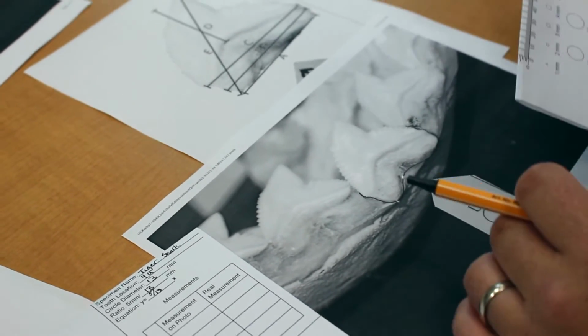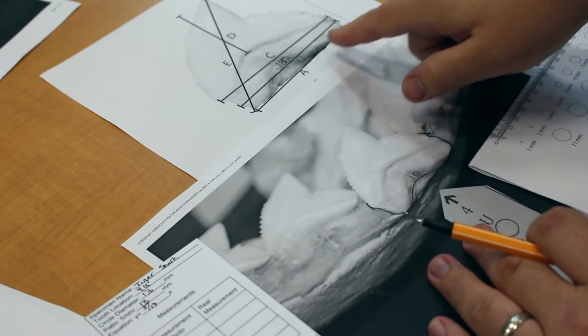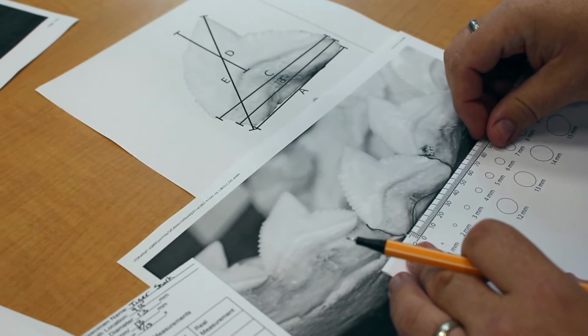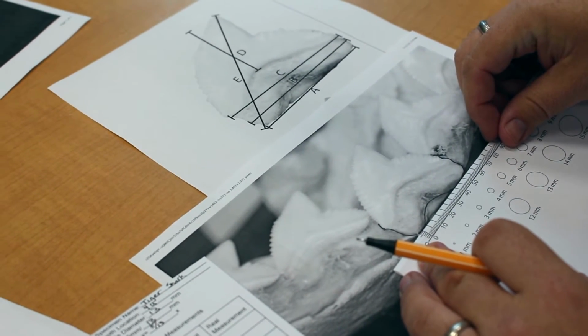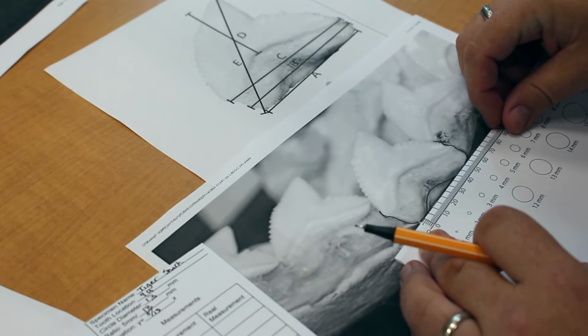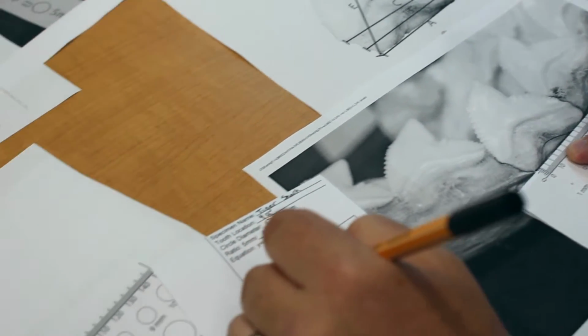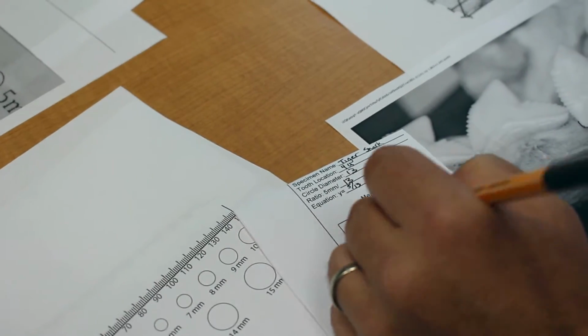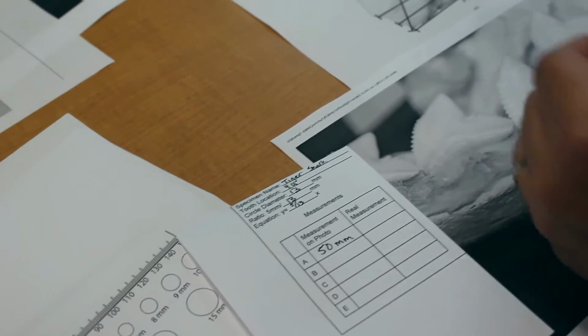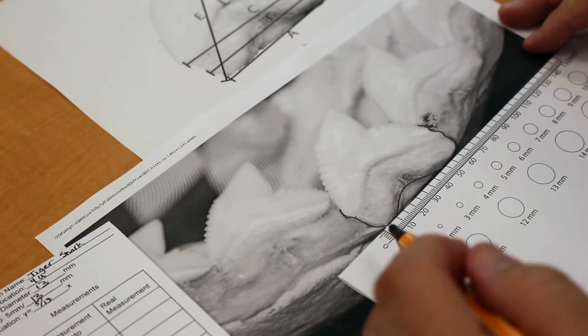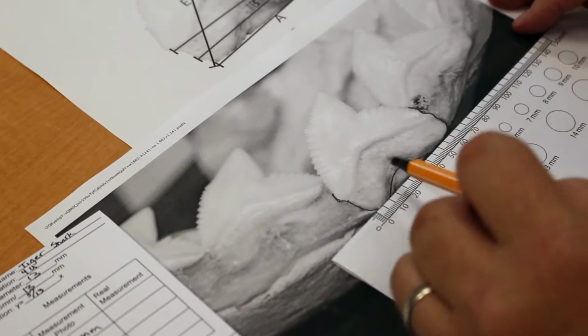And then we want to go ahead and start measuring. So measurement A is the 2 lowest spots on the lobes. And so we use the ruler to measure across, and those 2 lowest spots are right at 50mm. So I write that under measurement on photo, and if they want to draw a line there, they can. They don't have to.